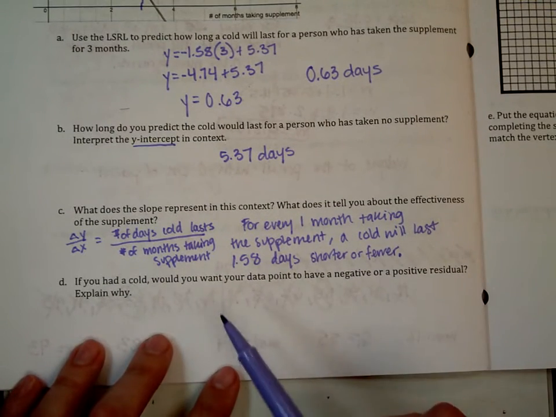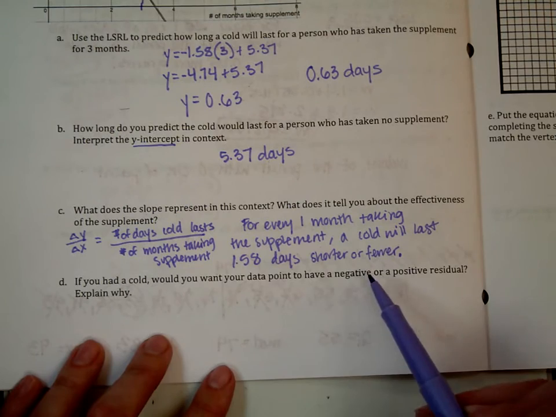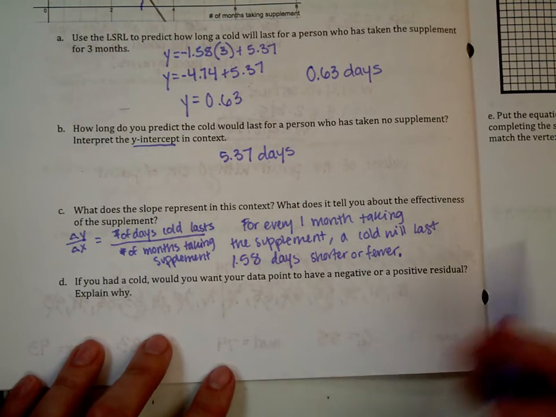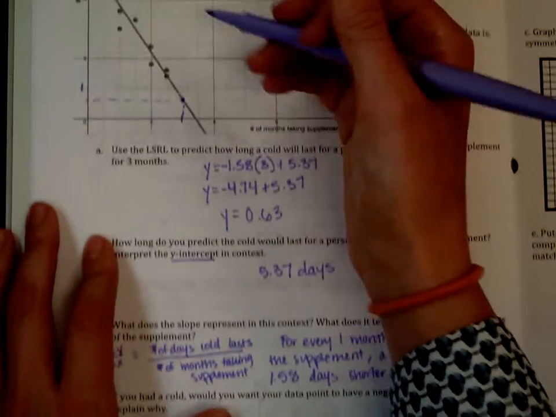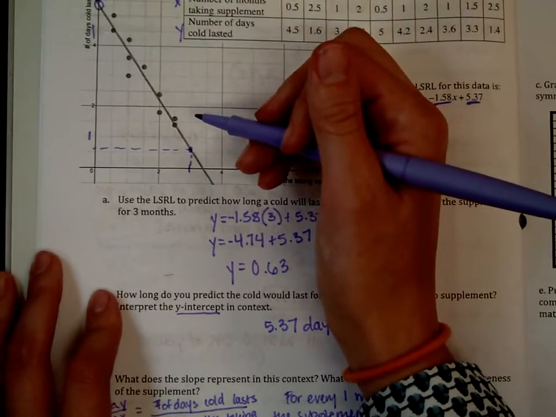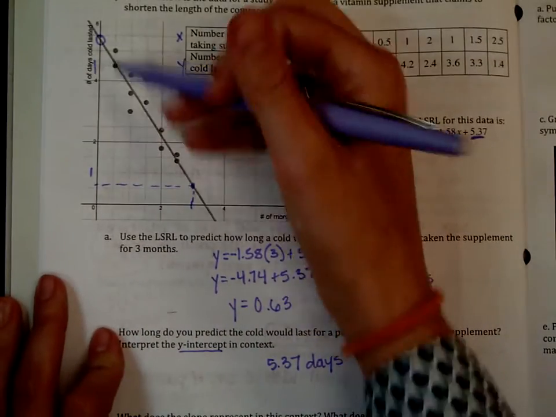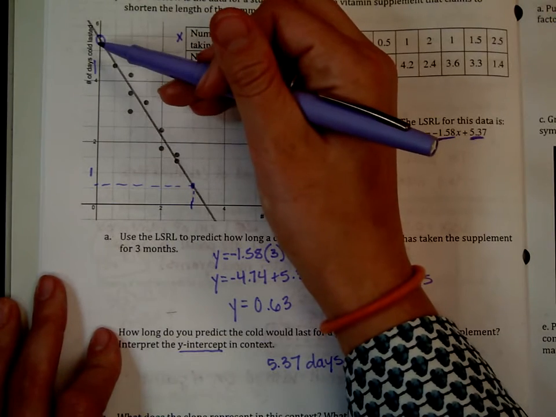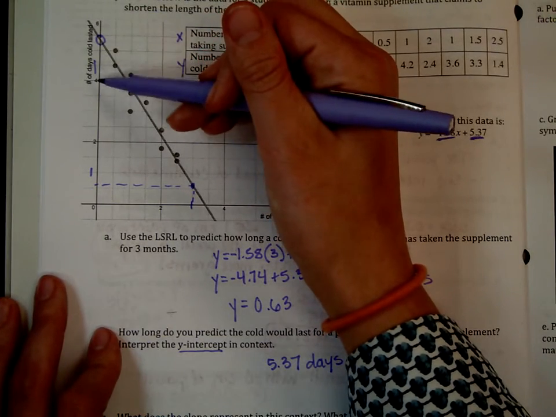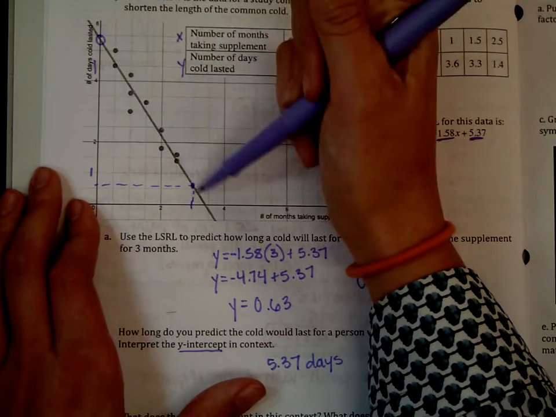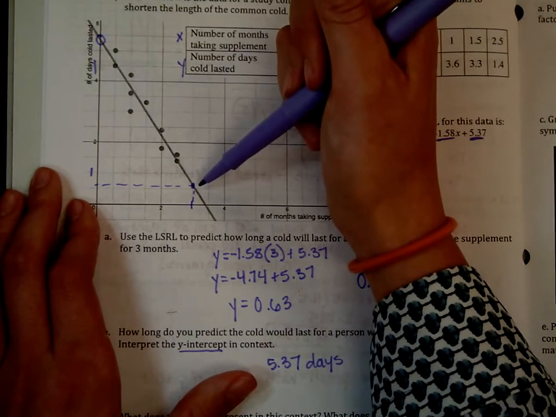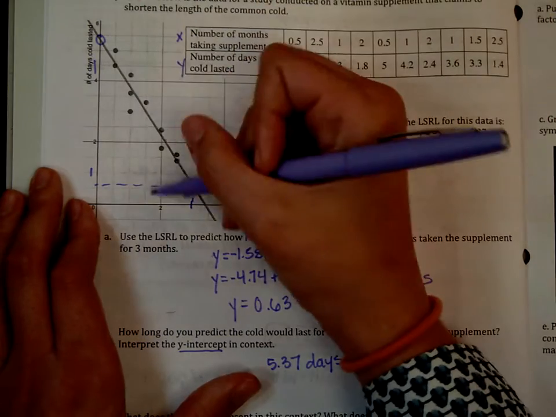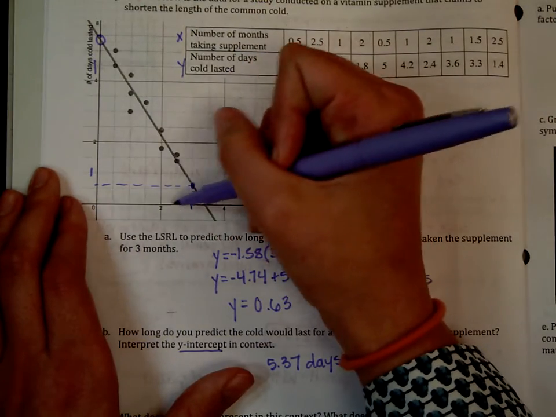If you had a cold, would you want your data point to have a negative or a positive residual? Explain why. So let's see, if I had a cold and I was taking the supplement, I would want my cold to last fewer days. So the line of best fit right here tells you the average amount of time that a cold lasts if you're taking the supplement for a given amount of time.